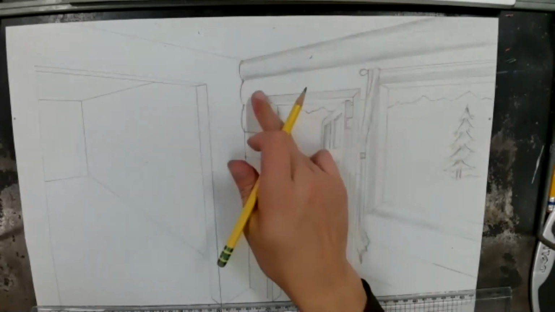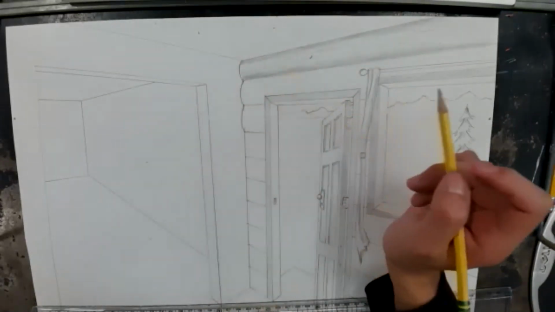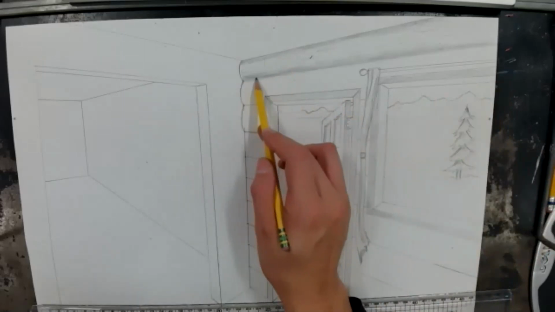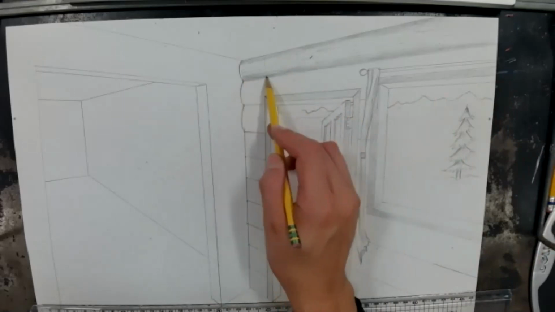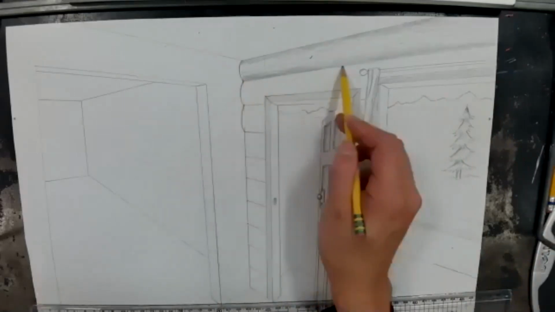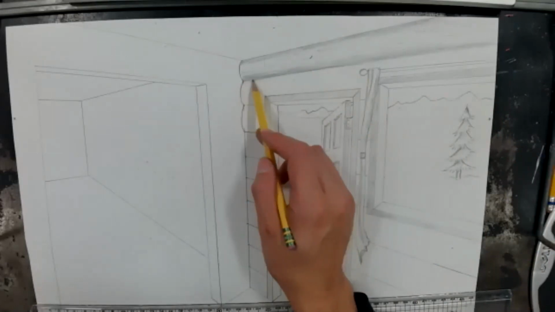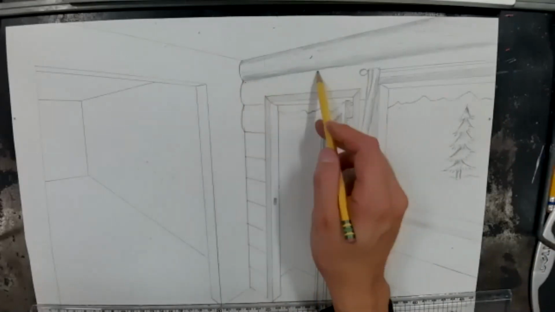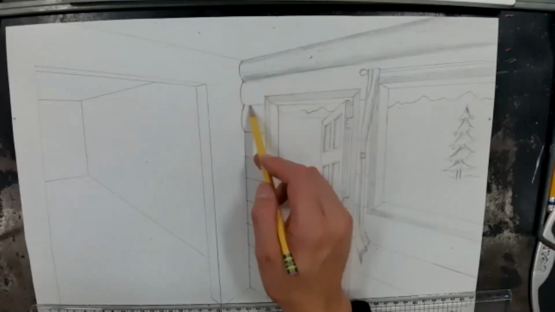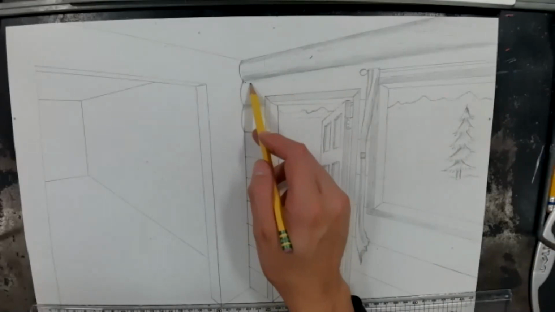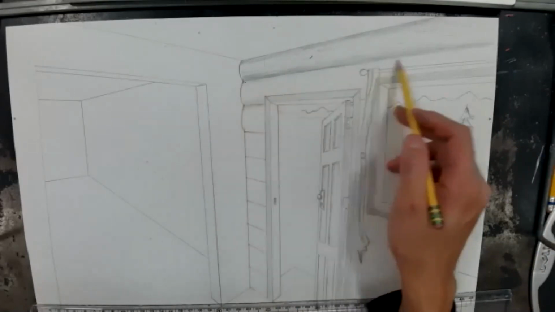So each one should be round, okay guys? And then value, make sure to add the value. So the edges will be the darkest value, and in the middle of the log is going to be the brightest, okay?